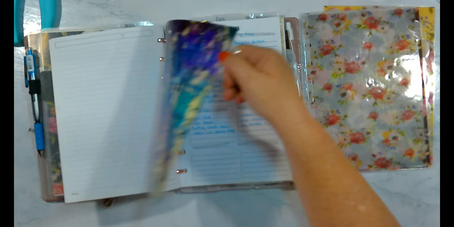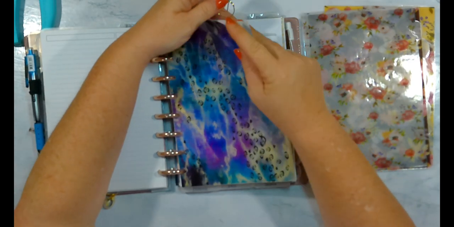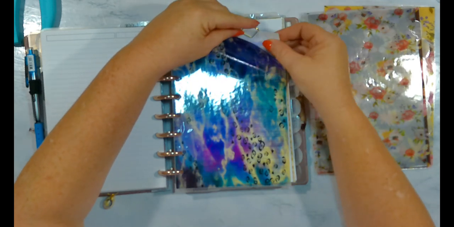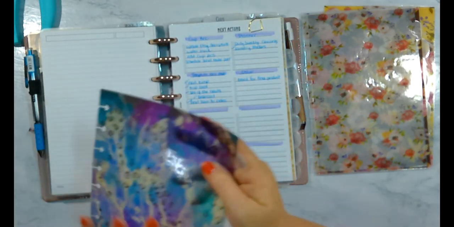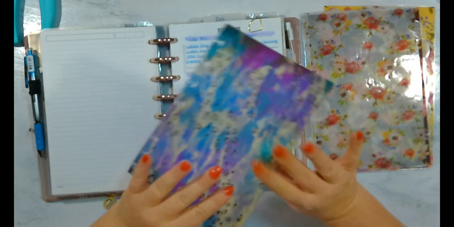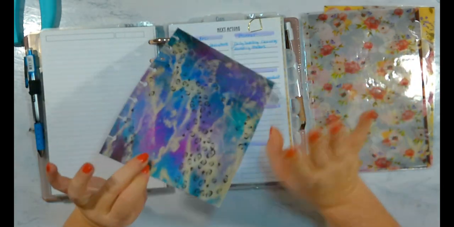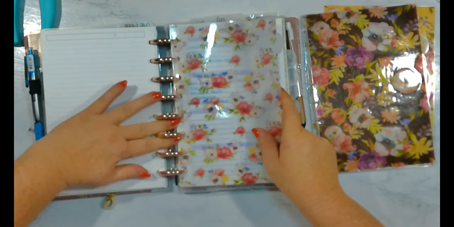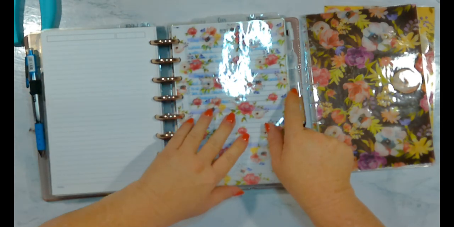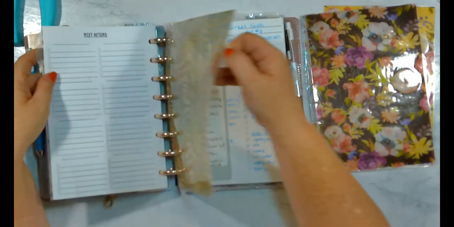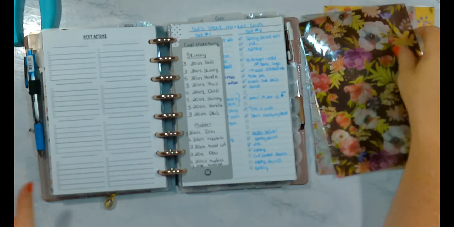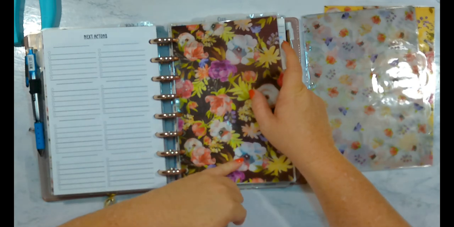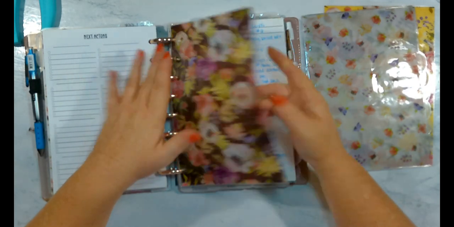Because what I did with those was I printed them. I designed them in Design Space, like I did today in this video. But before I cut them with the Cricut, I laminated them. Then I ran them through the Cricut.